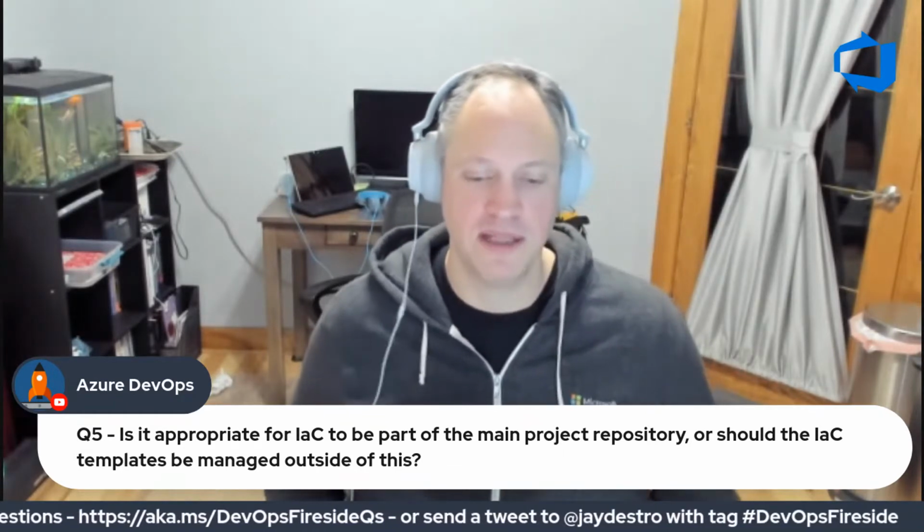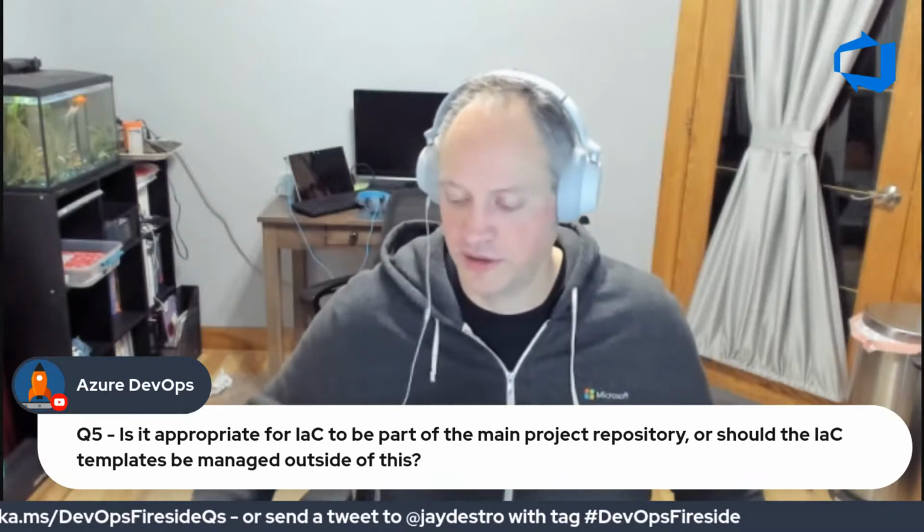Yes. It really depends. I'm going to call back to some of what Eric and April were saying earlier. It really depends on what your existing team structures look like, where the flow of this thing's managed. I think it should be as close to the application as possible. So main repo, all for it. Some of it depends too on what you're considering your infrastructure as code, right?